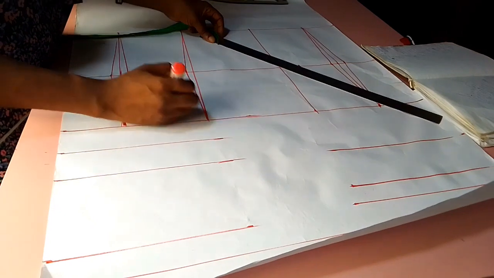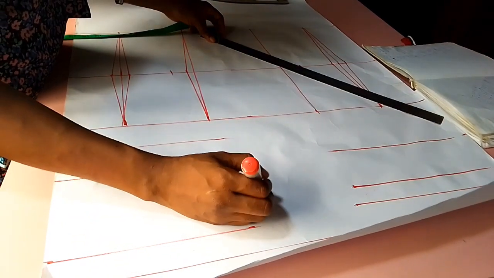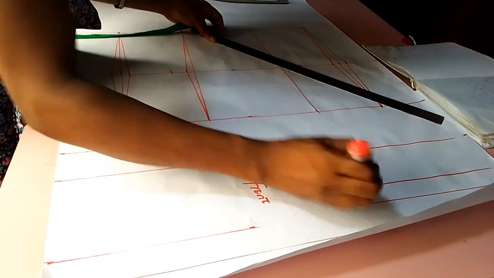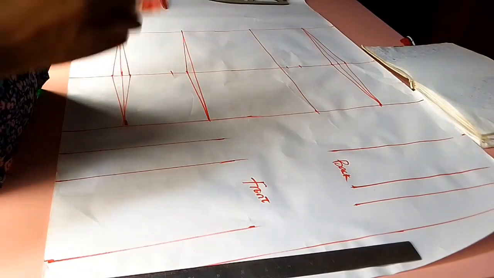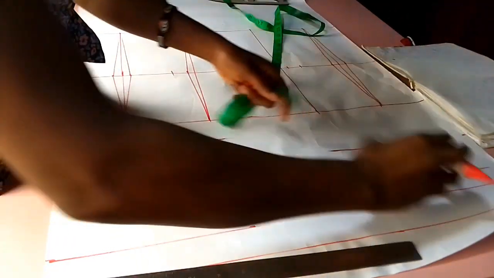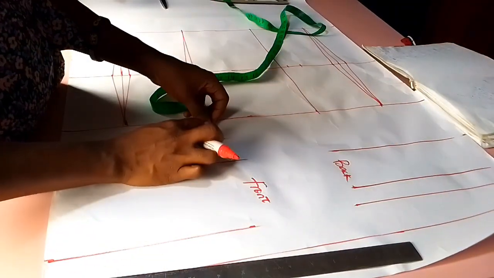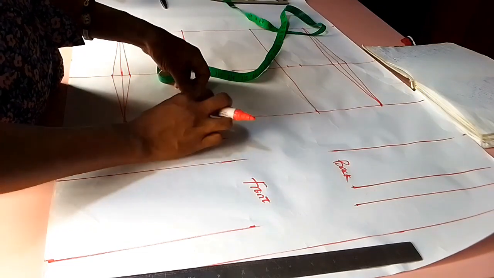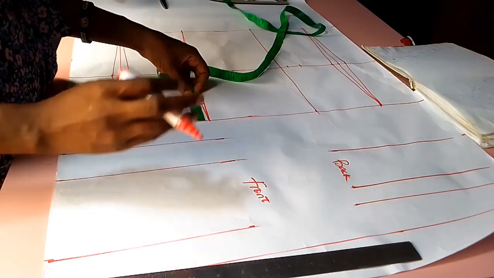This, don't forget, this is the front. Where should I write it? This is front and this is the back. All right, now we are done with the dart. So now we are bringing the side dart together. Whatever difference we had, just bring it down here, which is 2 inches.